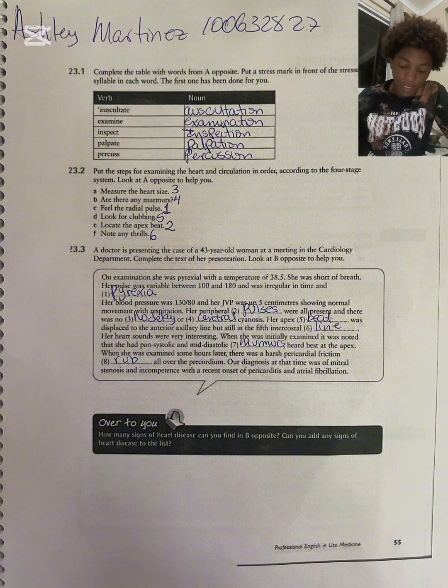A doctor presenting the case of a 43-year-old woman at a meeting in the cardiology department. Complete the text of her presentation. On examination, she was pyrexial with a temperature of 38.5. She was short of breath.